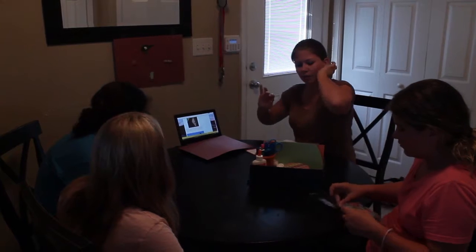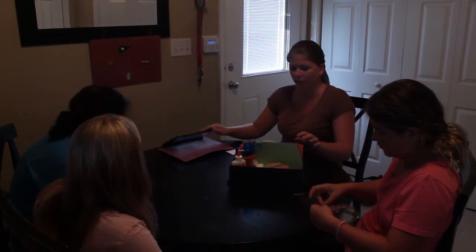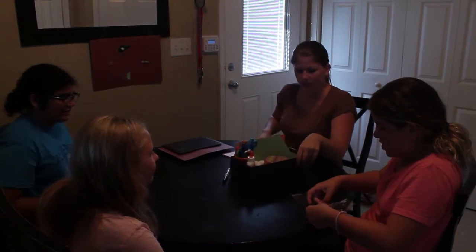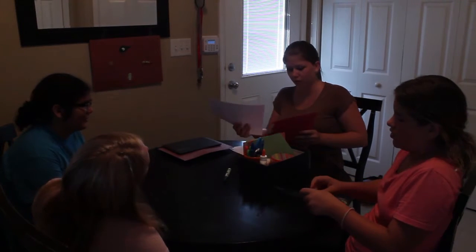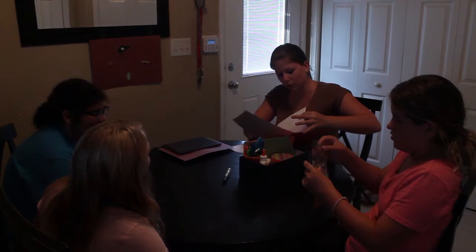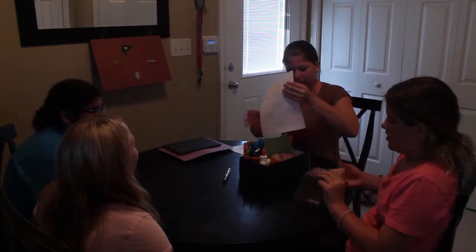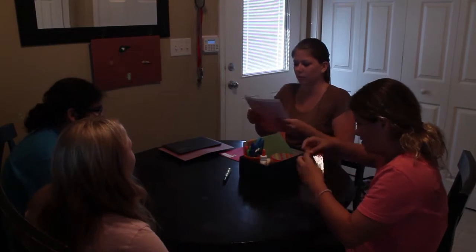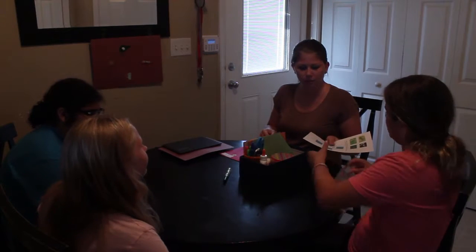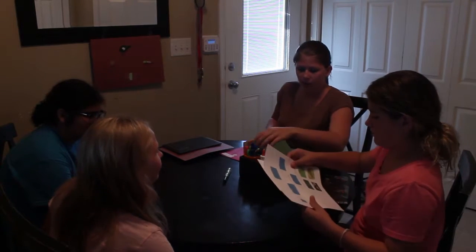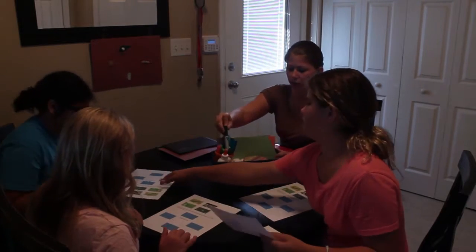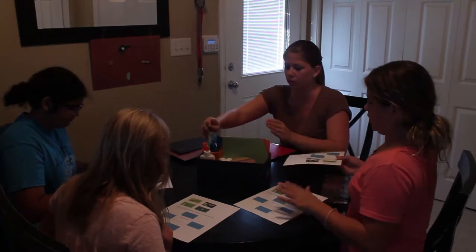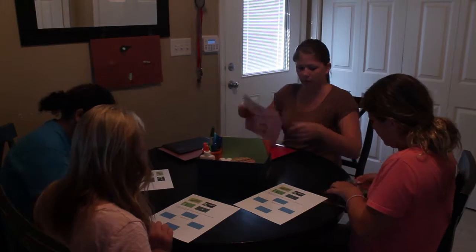Does anyone have any questions about the butterfly life cycle? No? How many stages are there? Four. Okay, so are you pretty confident that you know all the stages? Yes. Alright, you guys can pass these out to each other, and your supplies are in the middle of the table for you. Read the directions. You're going to cut out the pictures and glue them into the correct slots.